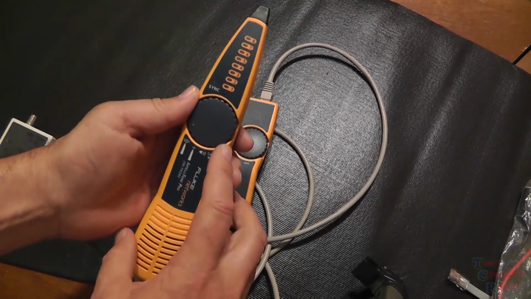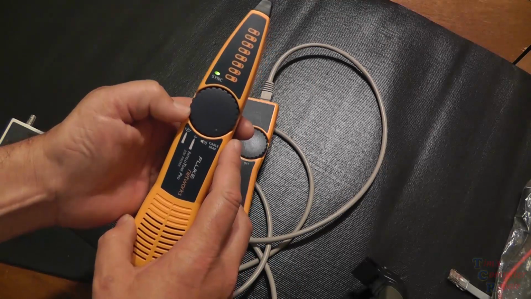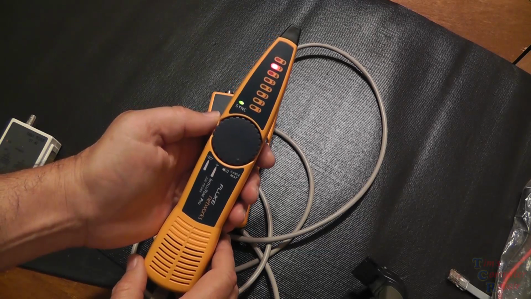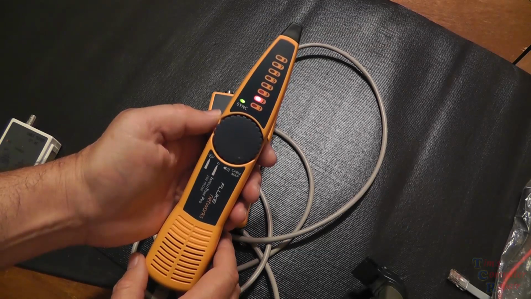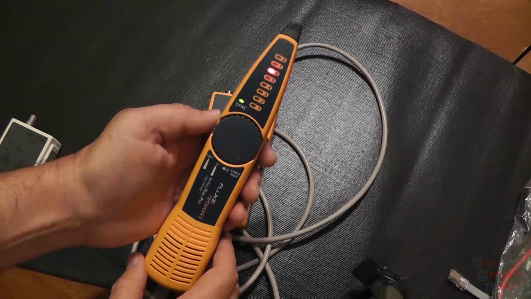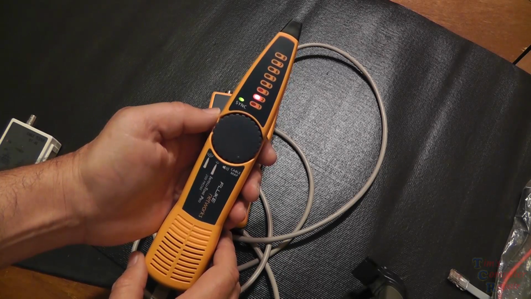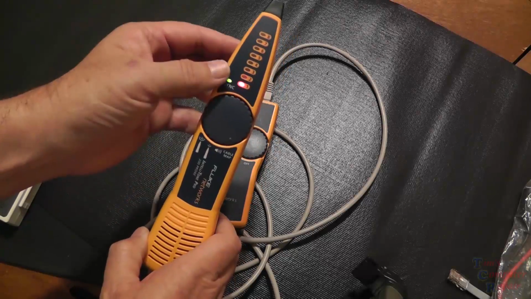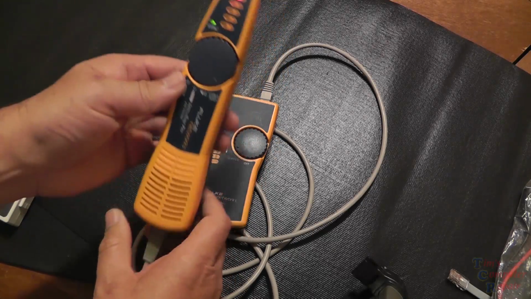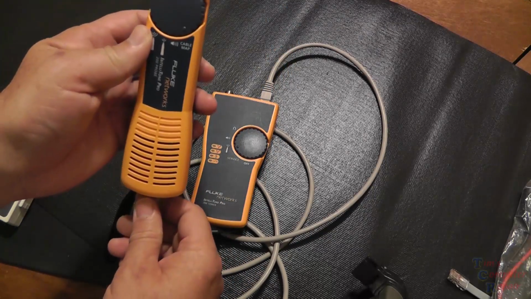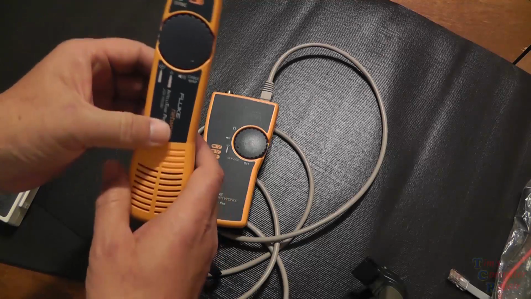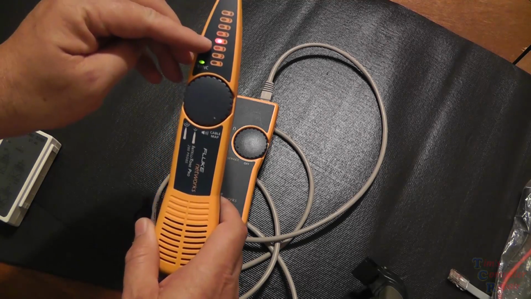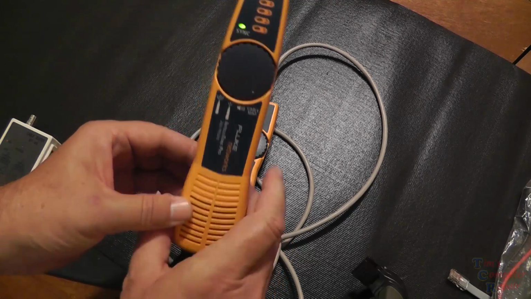So let's go ahead and flip this to cable map. Okay, so this tells me that this patch cable here is wired properly. If this was not wired properly, you would get a different succession of numbers lighting up, and you would also get a different audible sound.